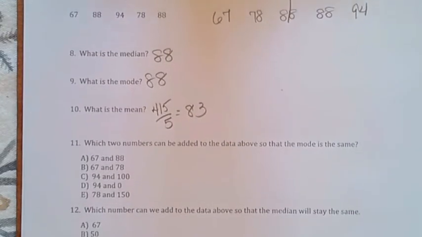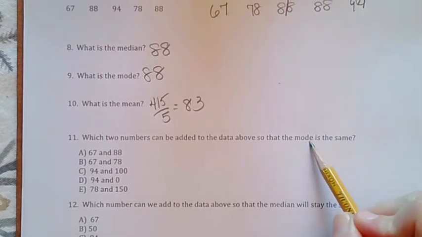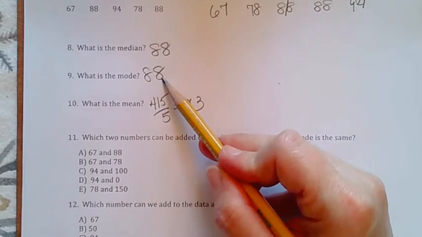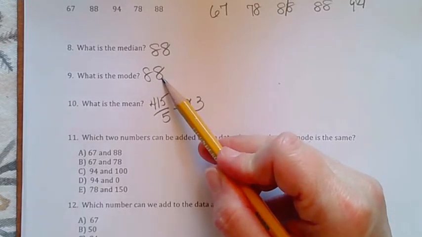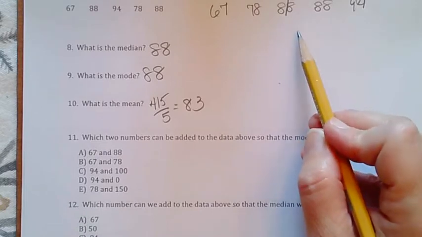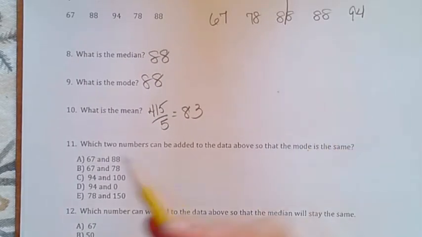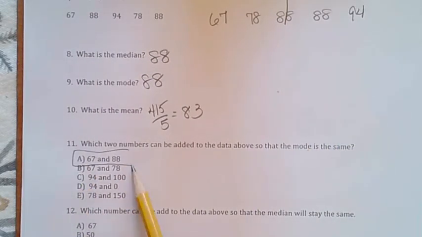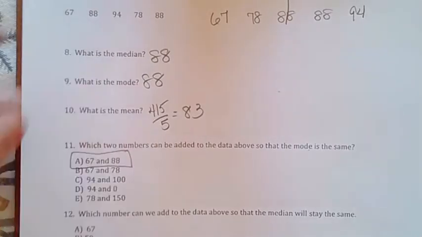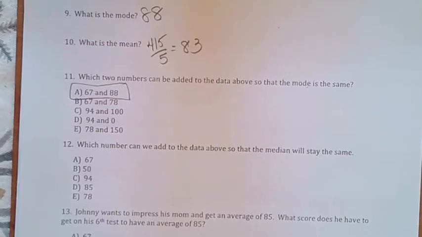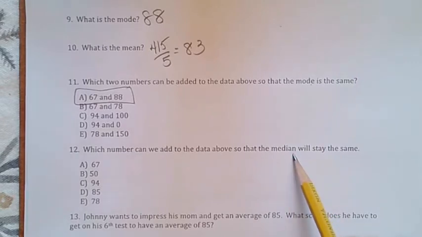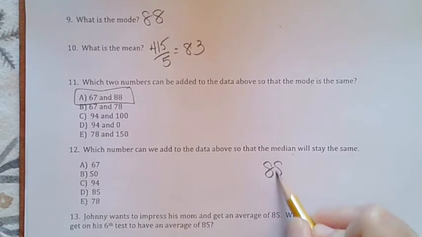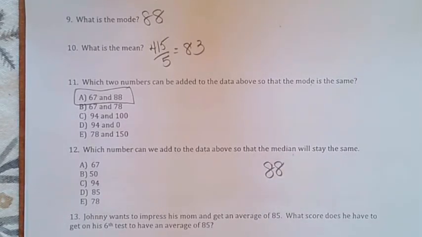Which two numbers can be added so that the mode is the same? Mode is 88. Whatever happens, we have to have more 88s than any other number. And that's going to happen only with the first one. Number 12. Which number can we add so that the median stays the same? We want that 88 to be exactly in the middle.